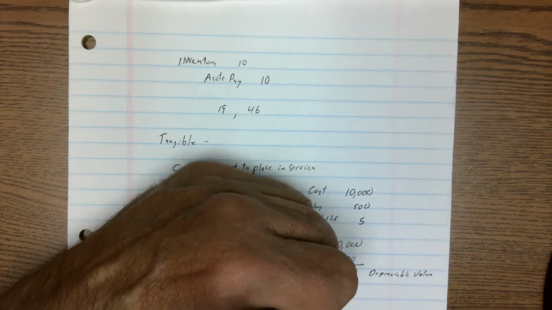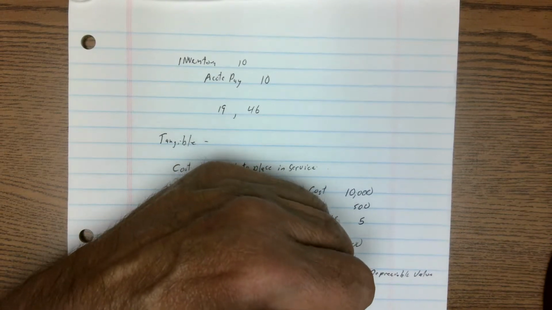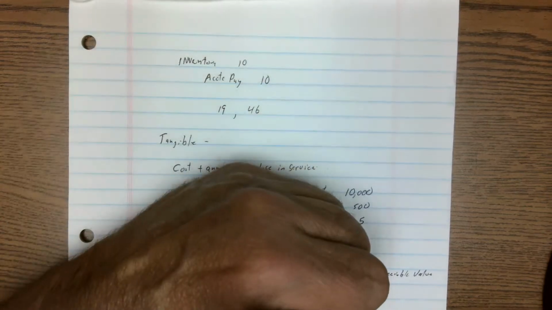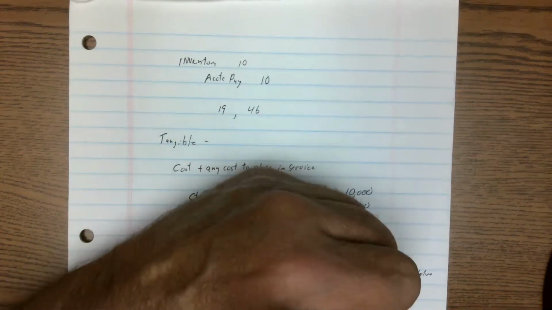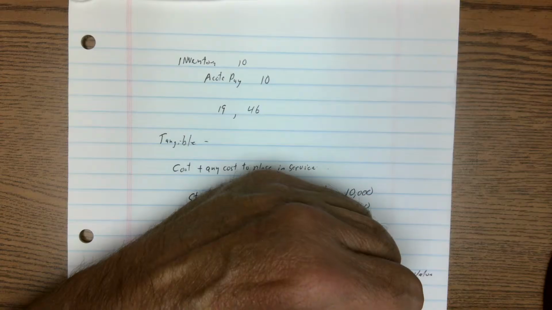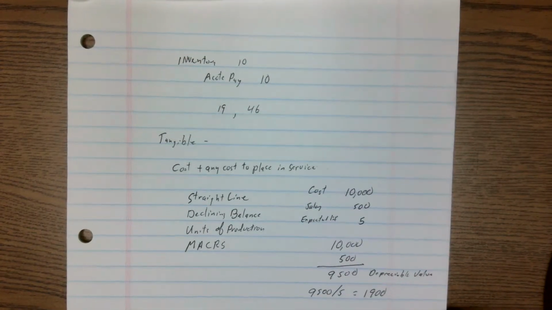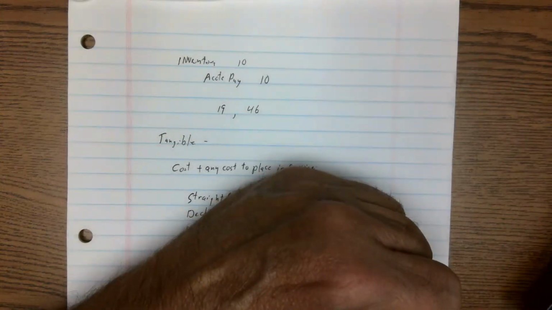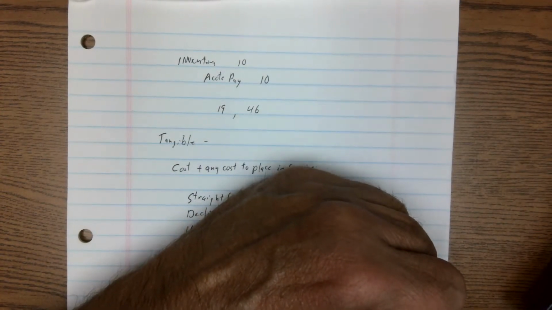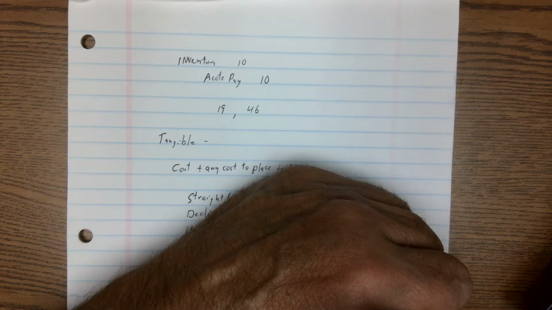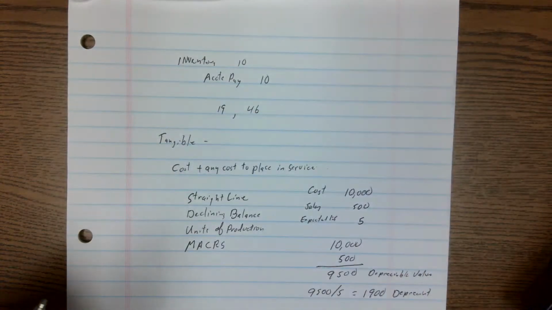Then I take the 9,500, divide it by the 5-year useful life. Yeah, so 1,900. I will get $1,900 of depreciation each year.